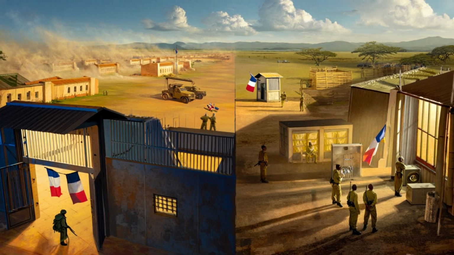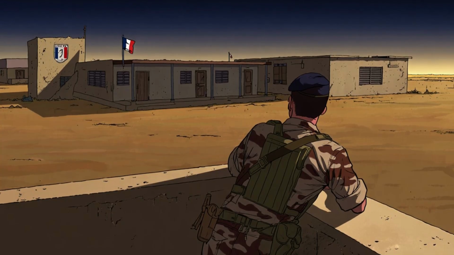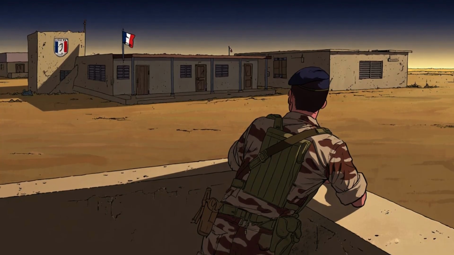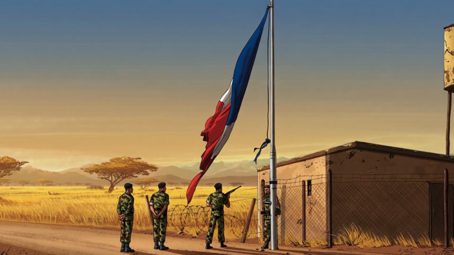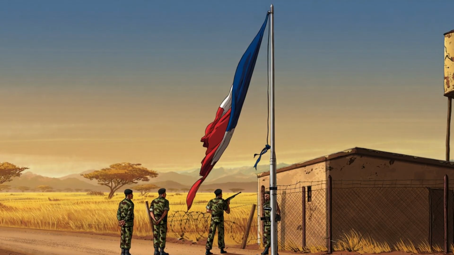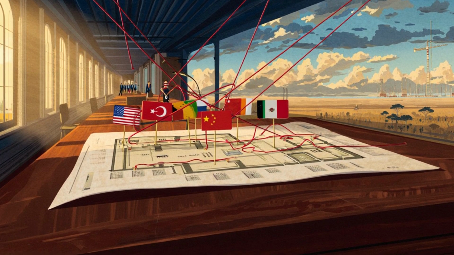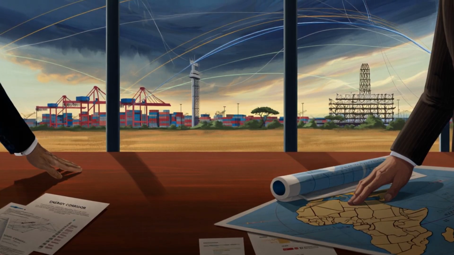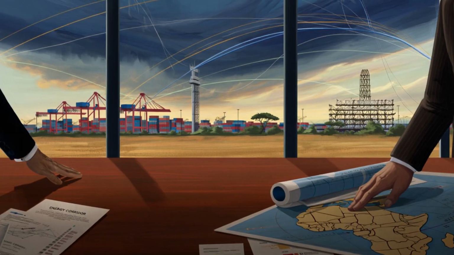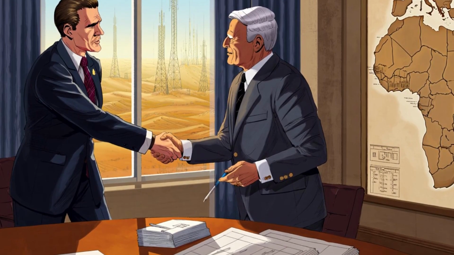So we understand that France completed troop withdrawals from Niger, Senegal, and Burkina Faso, but it still maintains military presence in certain locations, for example in Djibouti and Gabon. An important point: if France leaves, the space doesn't stay empty. Others move in: the US, China, Turkey, Russia, and the Gulf states. And that turns Africa not into someone's colony, but into a field of competing influences.